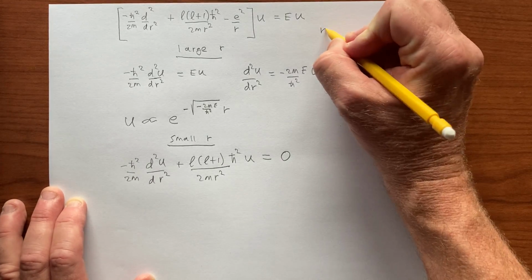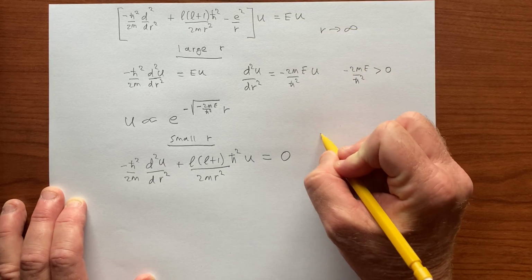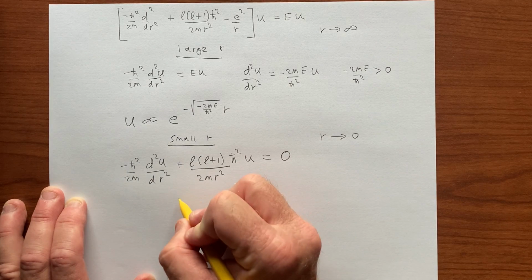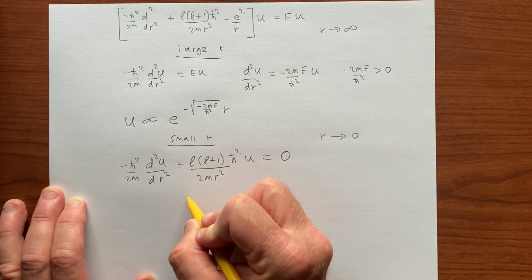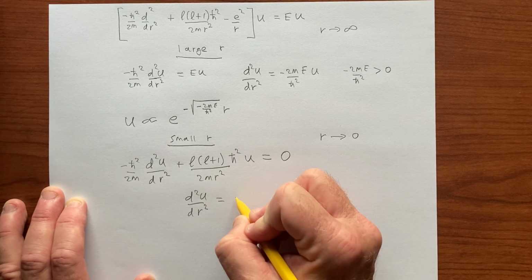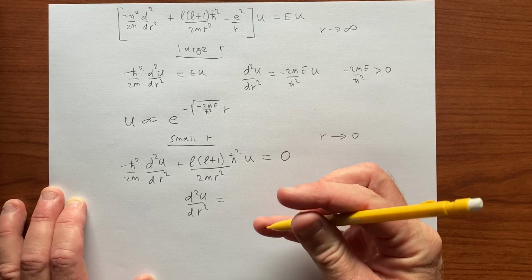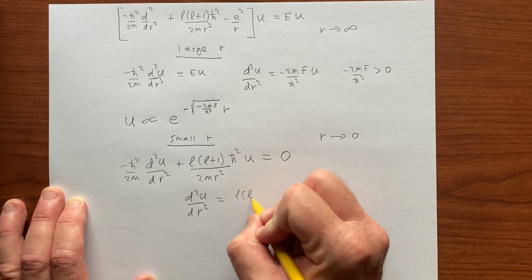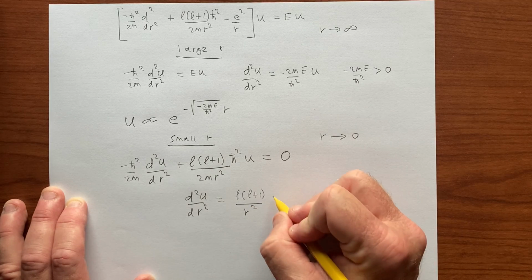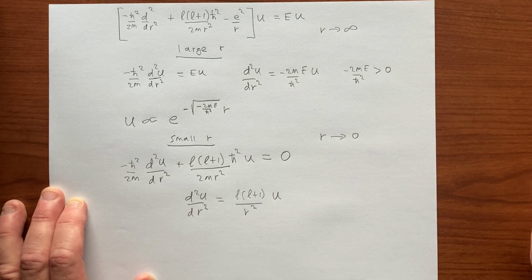Right, so this is sort of R goes to infinity, this is R goes to 0, and this equation therefore looks like two derivatives of u in R is equal to L times L plus 1 over R squared times u.